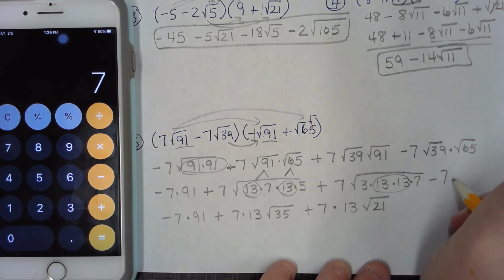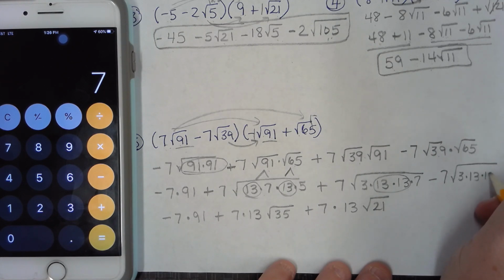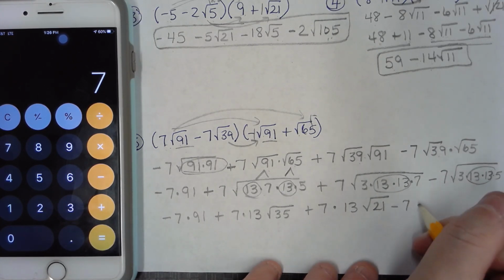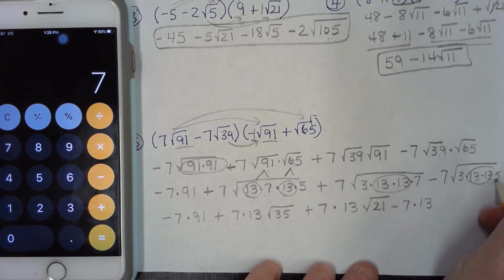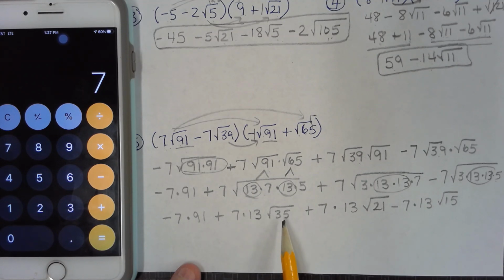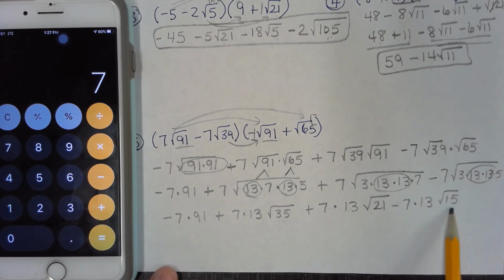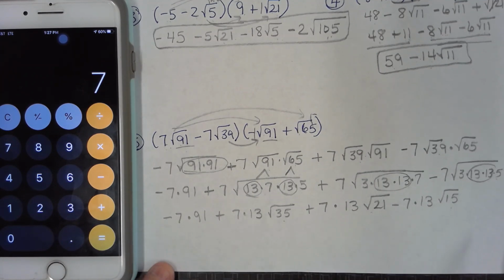And then we have minus 7, and we know that 39 is 3 times 13. I just happen to know that one. And then 65, I happen to know that one, is 13 times 5. So we've got another pair of 13s, which is minus 7 times 13, and we've got to put the 3 and the 5 back together. Now, look at these. You've got radical 35, you've got radical 21, and radical 15. None of those are going to go together, but you've got to do all this multiplying.